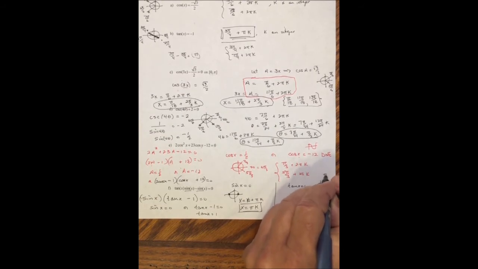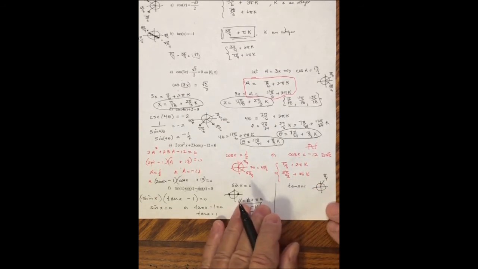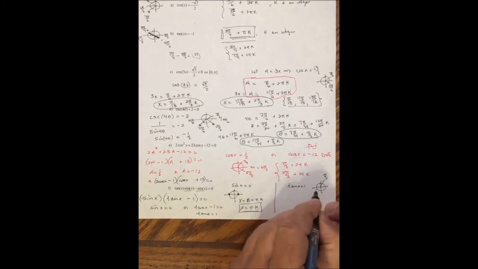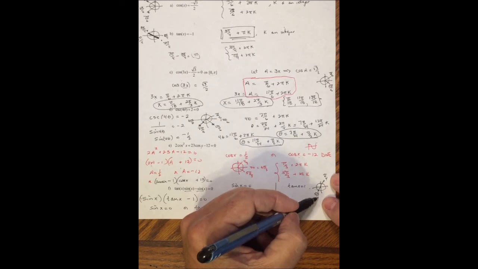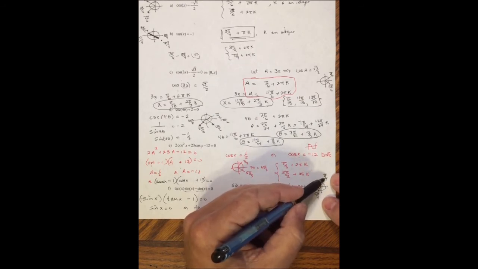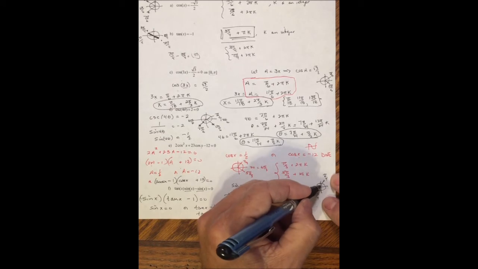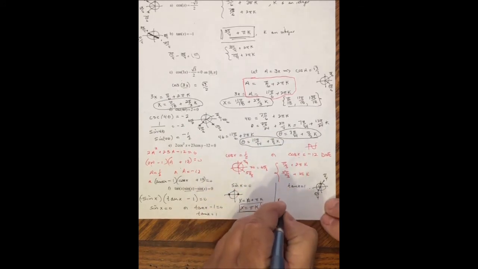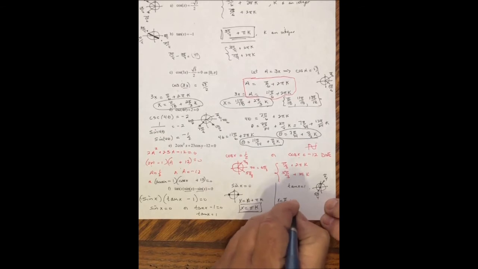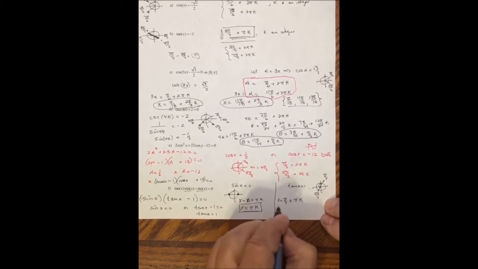That happens at pi over 4. Now here's another one of these cool cases. There's pi over 4. Now here's pi, which is 4 pi over 4. So we get that they happen at pi over 4 and 5 pi over 4. What's the difference between those two? 5 pi over 4 minus pi over 4 is 4 pi over 4, or just pi. So these differ by pi units. So we could say x is equal to pi over 4 plus pi k.